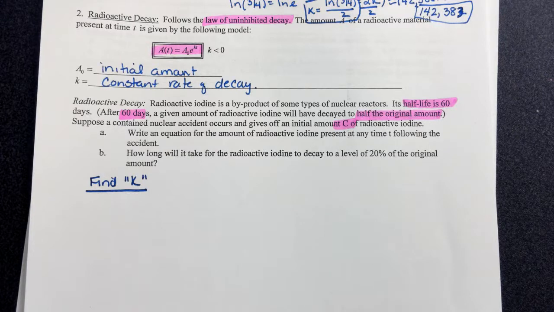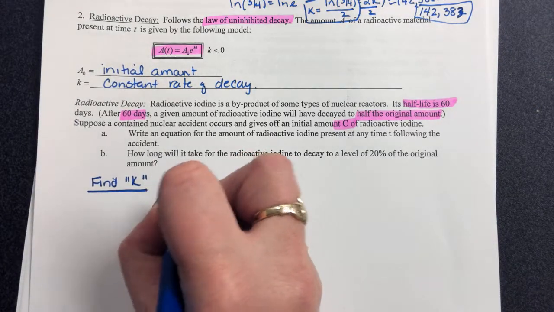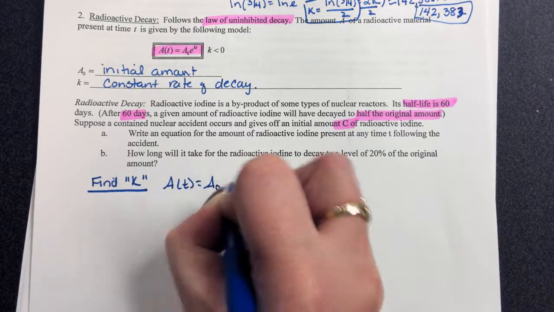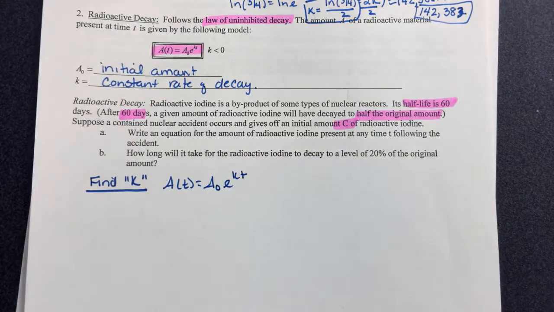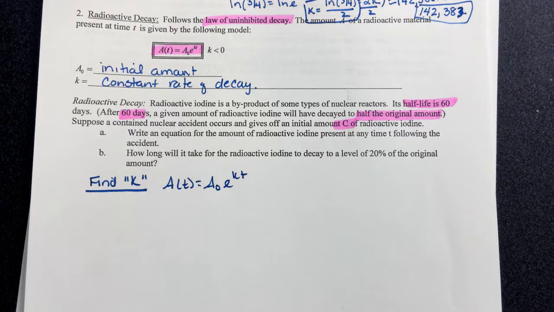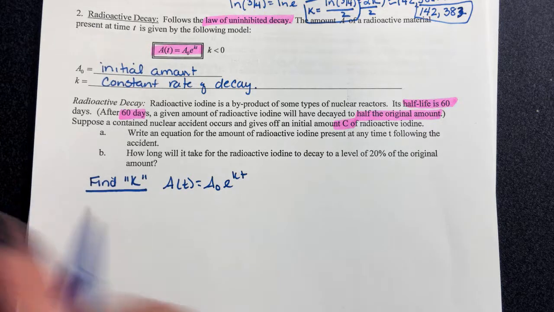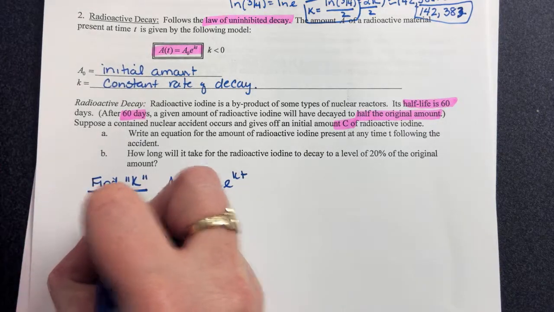The issue here is that in order to write our equation A of t is equal to A sub 0 times e raised to the kt power, we do not know what that initial amount is. That makes this problem a little different. So again, let's talk about A sub 0.